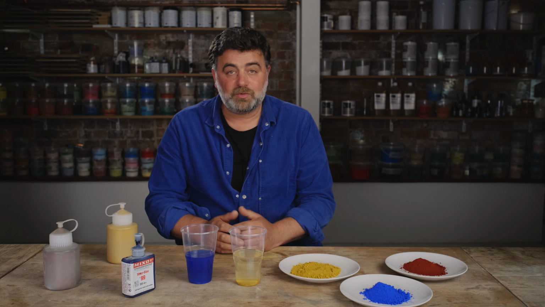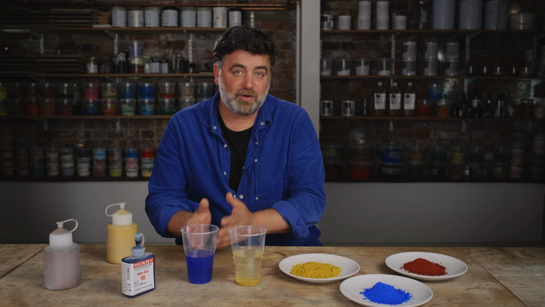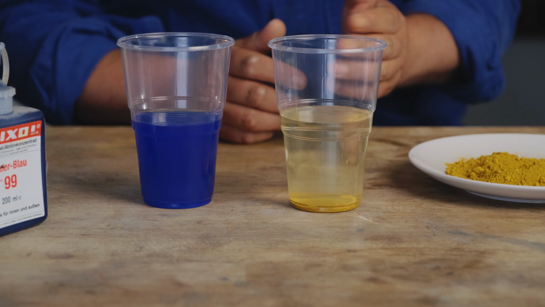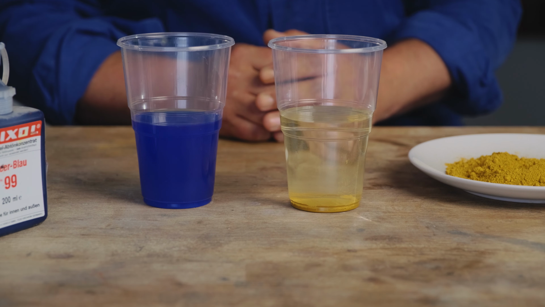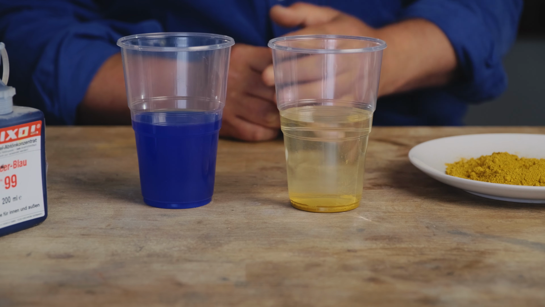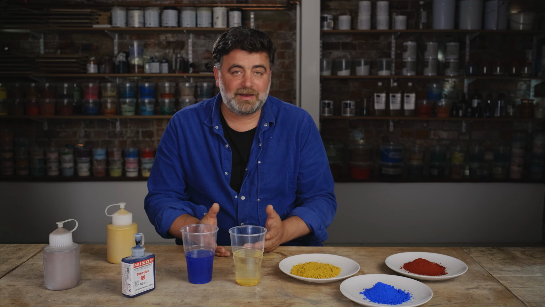So here the dye, which is soluble, stained the water, which remains perfectly blue, and on this side the pigments, which are not soluble, separated from the water. They are at the bottom of this glass now, leaving the water clear again.